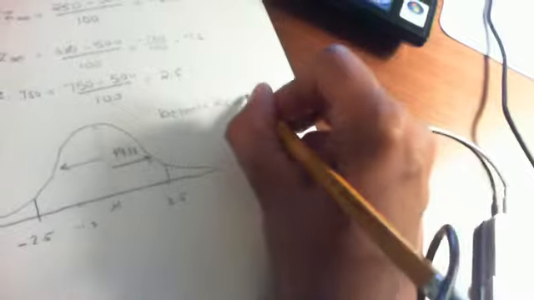So the area between 250 and 750 is 98.76. Because this is 49.38 as well.